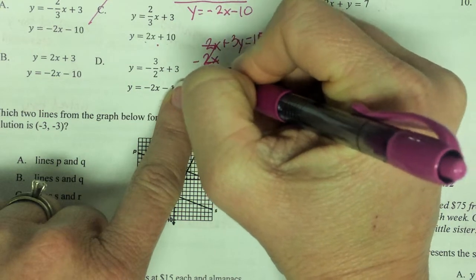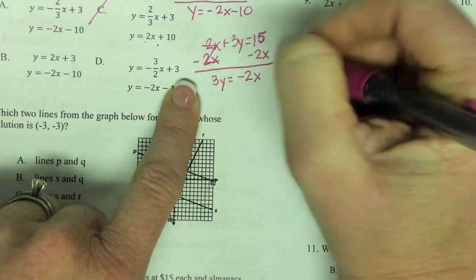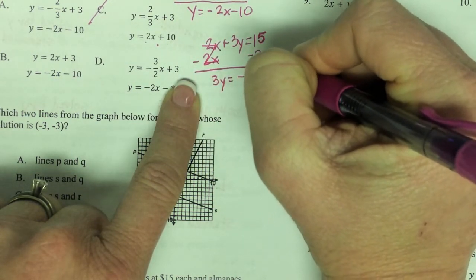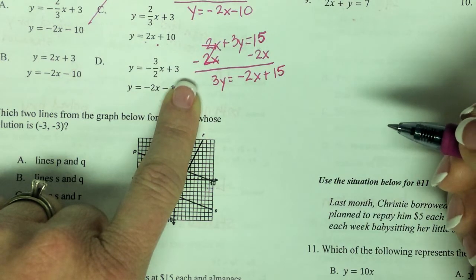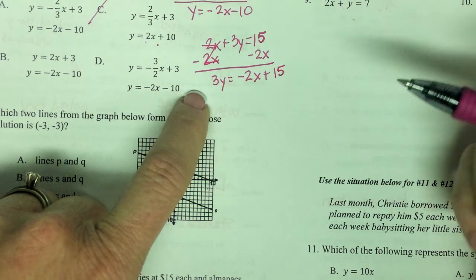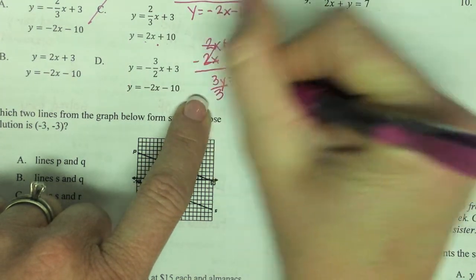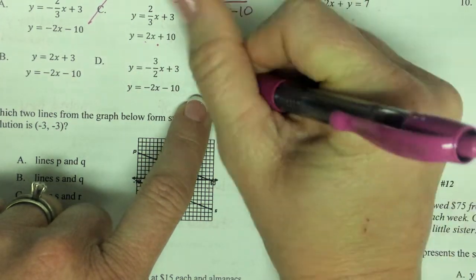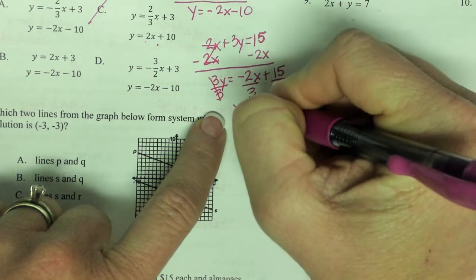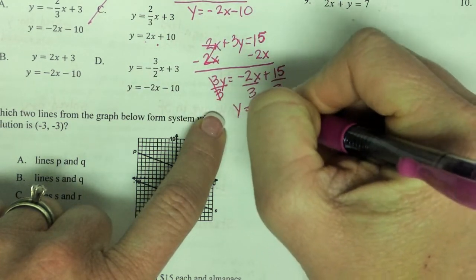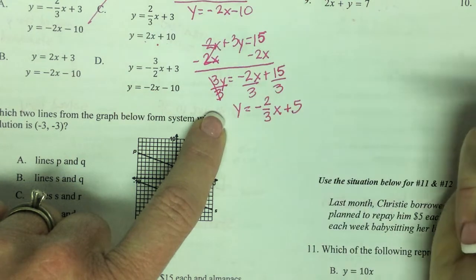So that gives me 3y equals negative 2x plus 15. And now I need to divide everything by whatever's in front of y, right? So I can get y by itself. So I'm going to divide everything by 3. So then I get y equals negative 2 over 3x plus 5.